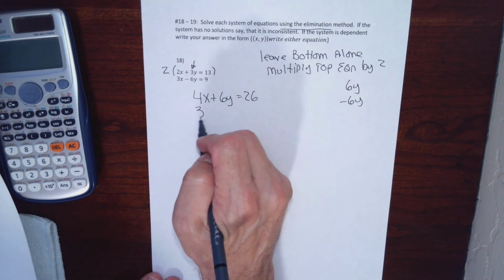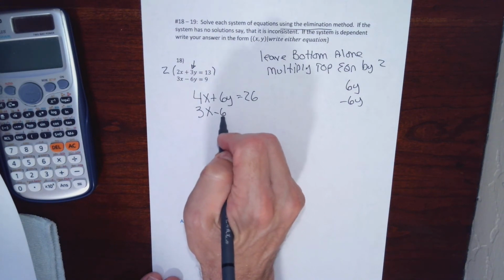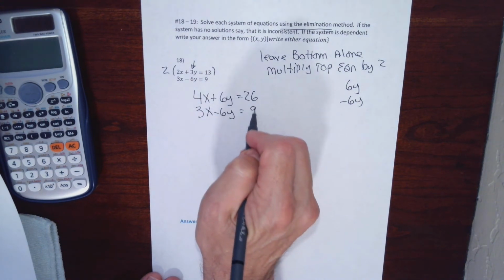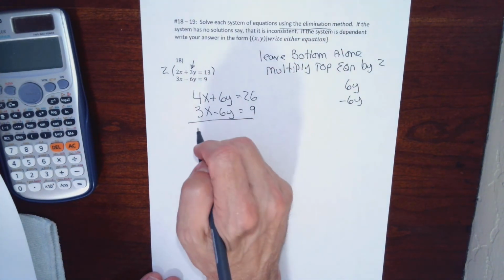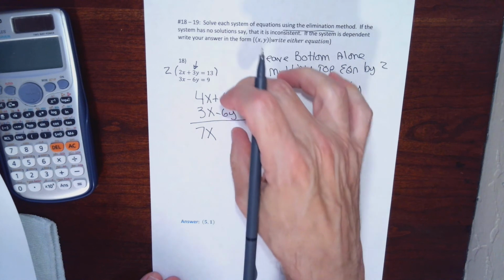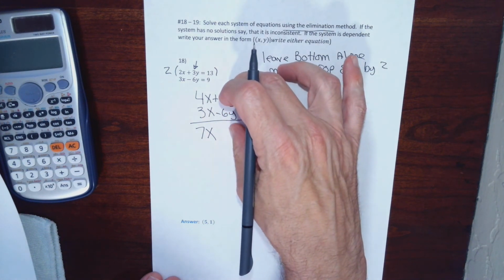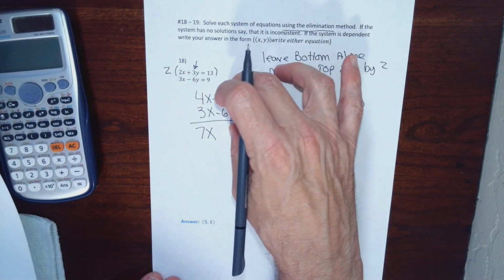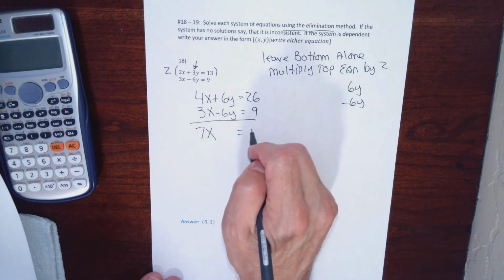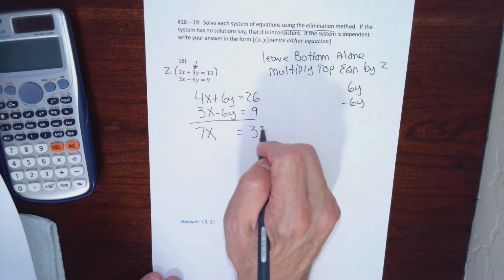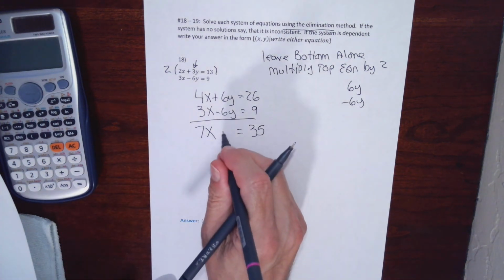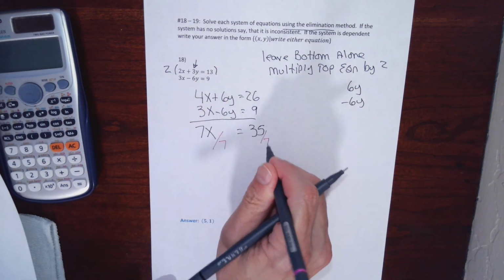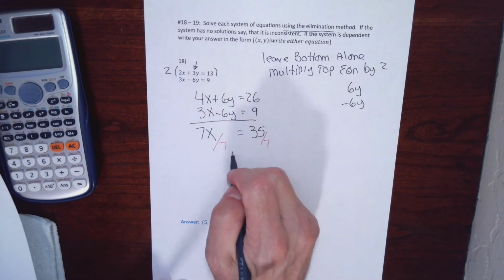I'm leaving the bottom equation alone. Now I'm going to add 4x plus 3x and get 7x. I set the y's to cancel. Those are opposites. 6y minus 6y is 0. And on the right-hand side, 26 plus 9 is 35. I'm almost done with the hard part. I'm going to divide by 7. I get an answer for x.